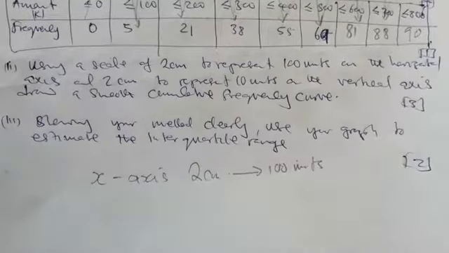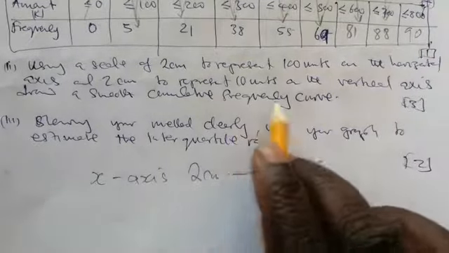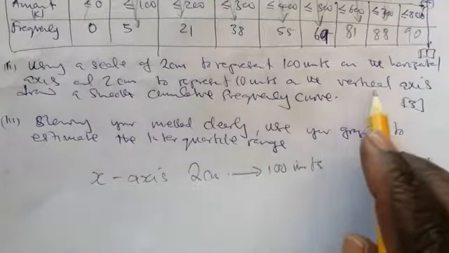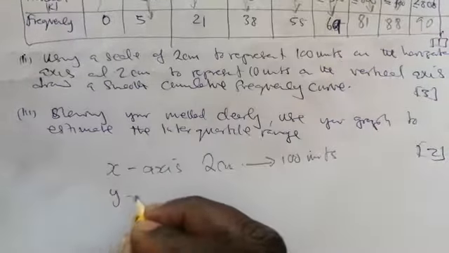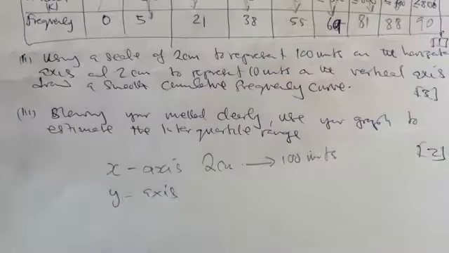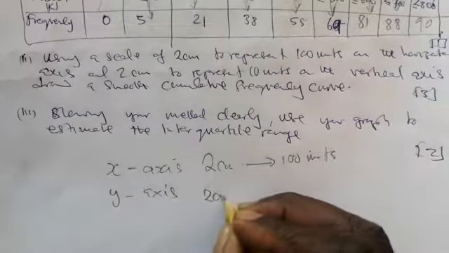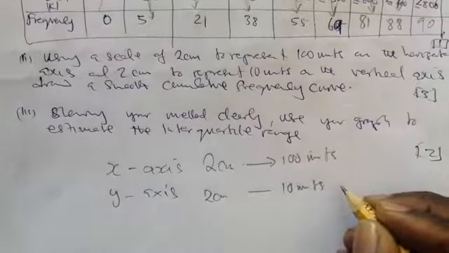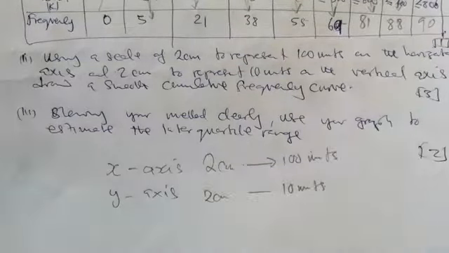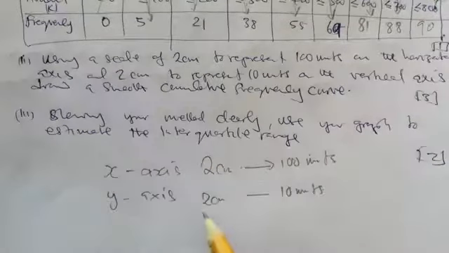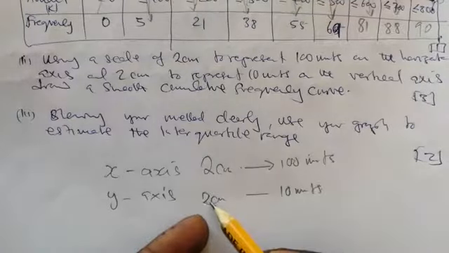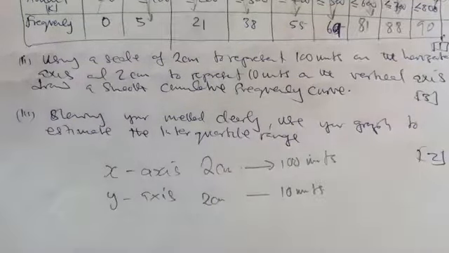Then the next thing: 2 centimeters to represent, on the vertical axis, which is the y-axis. You're going to use 2 centimeters to represent 10 units. So it will be from 0 plus 10, plus 10, plus 10, just like that. Sometimes these cannot be the same. Sometimes in one of the axes they tell you to use 1 centimeter. So follow the instructions.